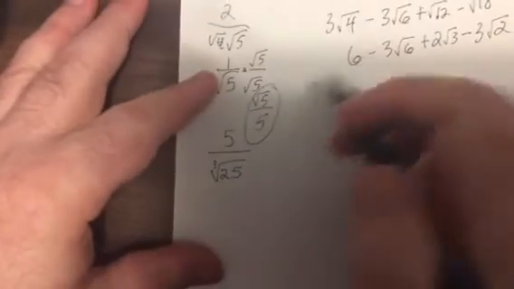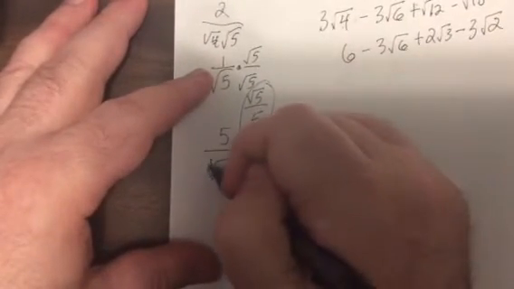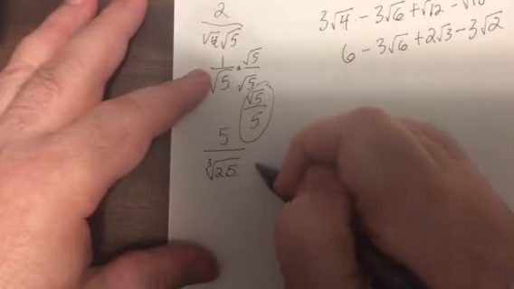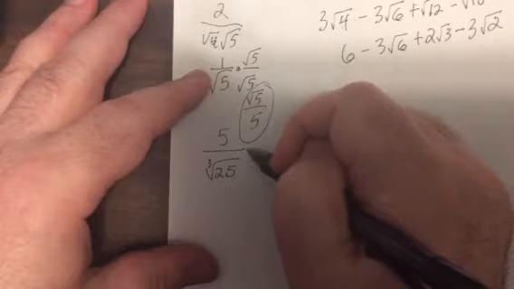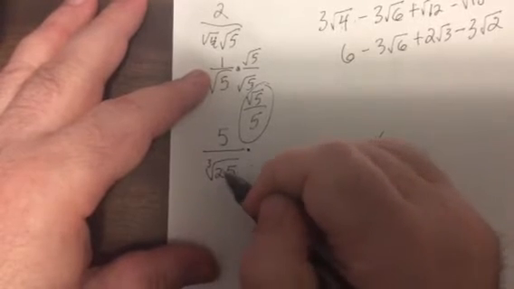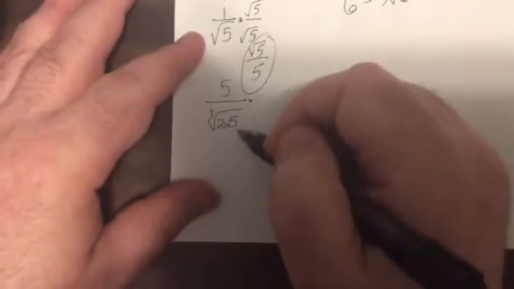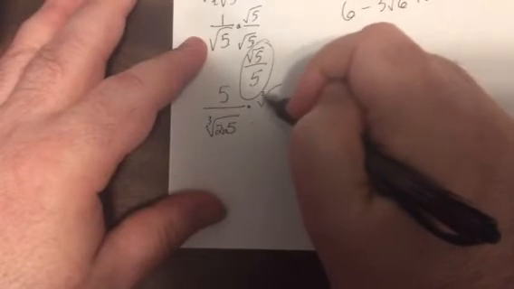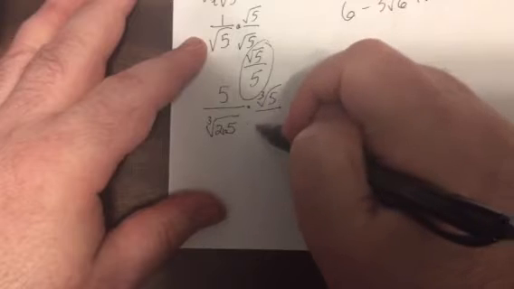Yay. This one. Now, I need 3 of the same thing. You could do this 2 ways. You can multiply by cube root of 25 and cube root of 25. That's a mess, but you can do it. Or you could say there's 2 5s in 25, so I'm going to multiply by the cube root of 5.